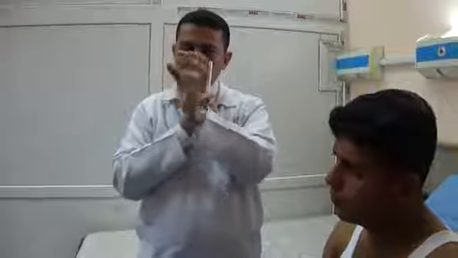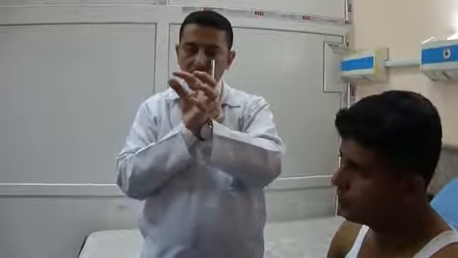Normally, when I direct the light to my left eye, I'll see that the pupil is constricted, and indirectly this pupil will also be constricted. The constriction here is stronger than the constriction here because it is direct. Also, when I check this eye, I'll see constriction of my right pupil, also a little bit stronger than the constriction here.